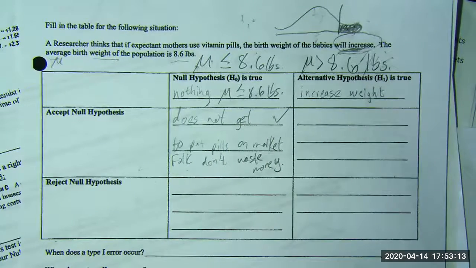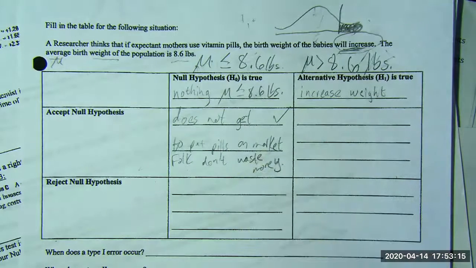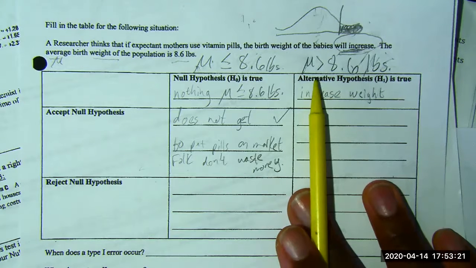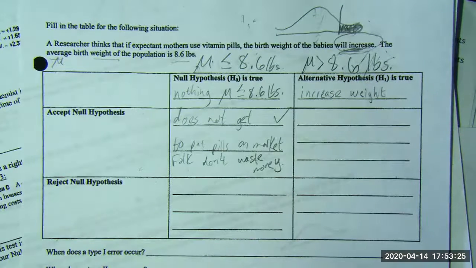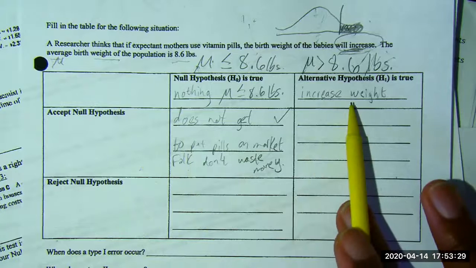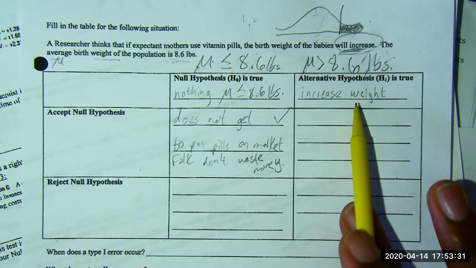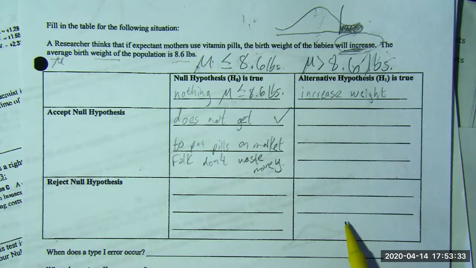However, if we run this research and, if we properly sample and randomize, we get a test statistic that leads us where our average baby weight is actually greater than 8.6 pounds. If that actually happens, we would be here.